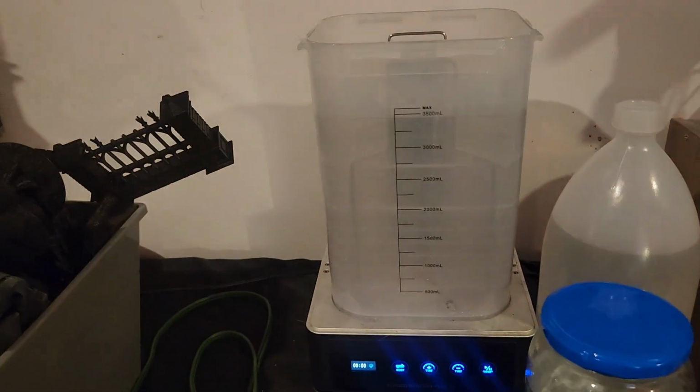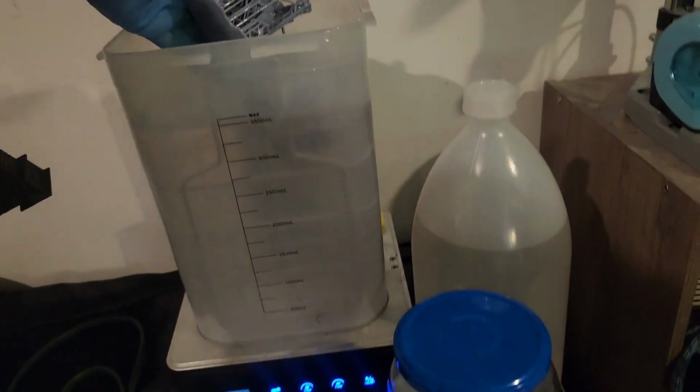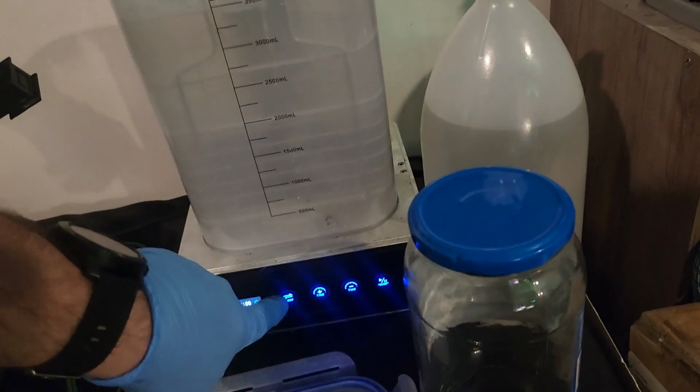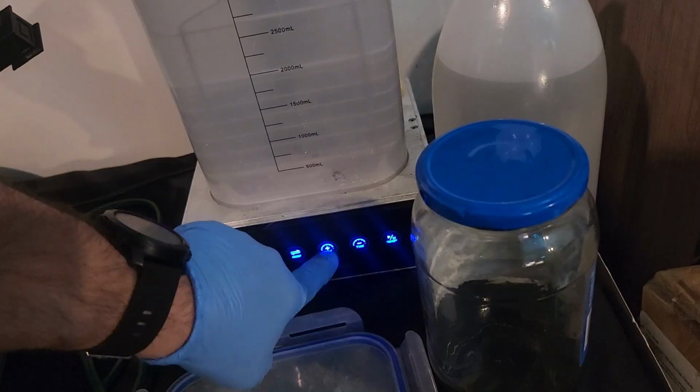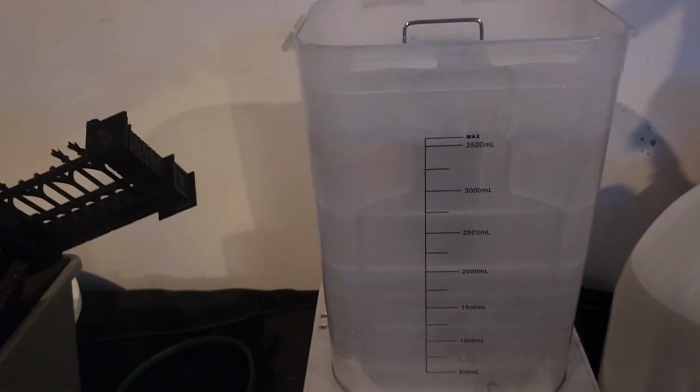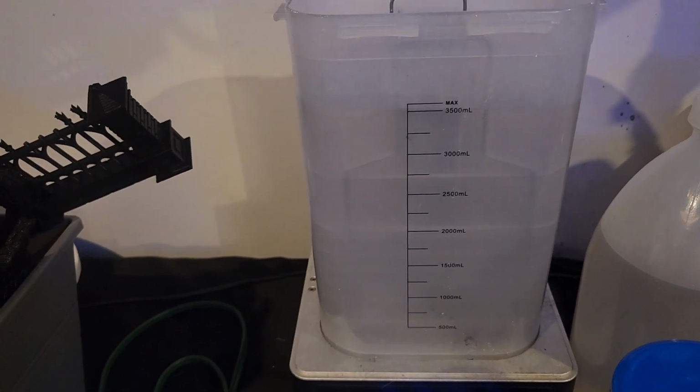I have an Elegoo Mercury. You just drop them in. It's full with isopropyl alcohol. I set it to the clean mode, set a time, tell it to start, and it will spin for a while, cleaning off all the extra resin.